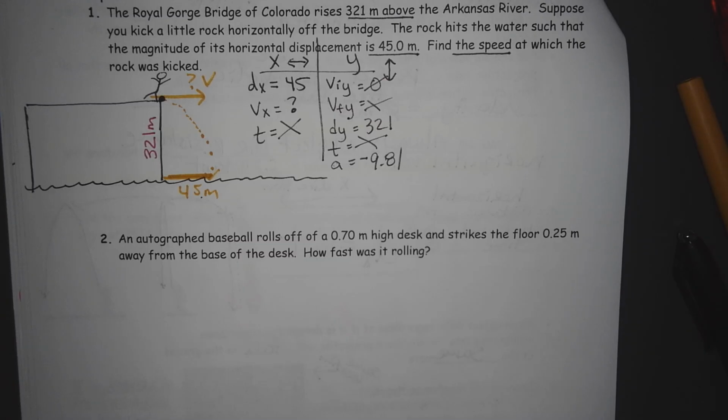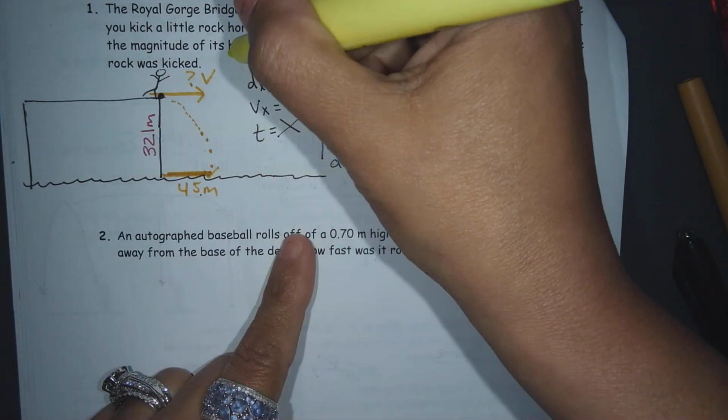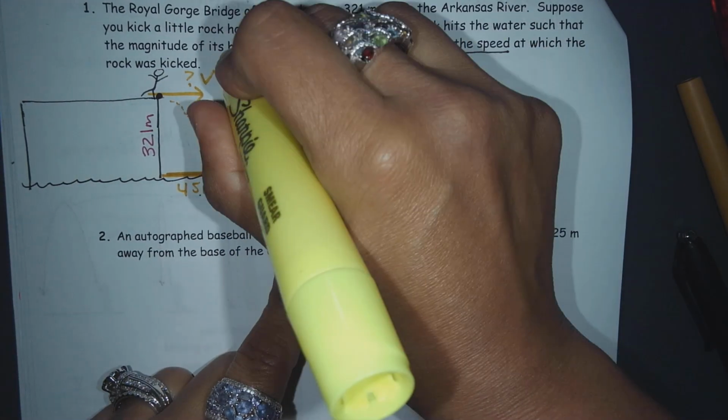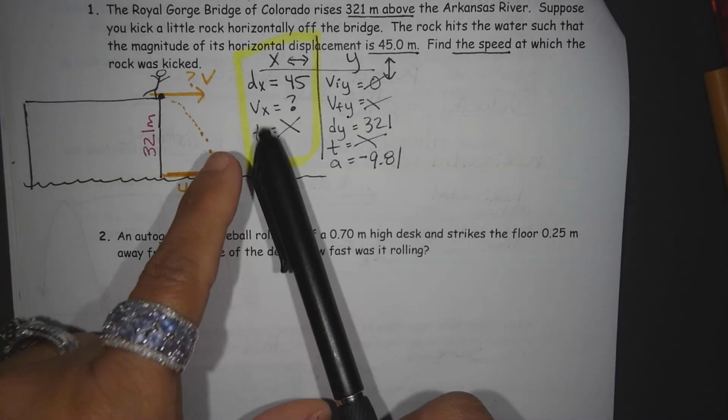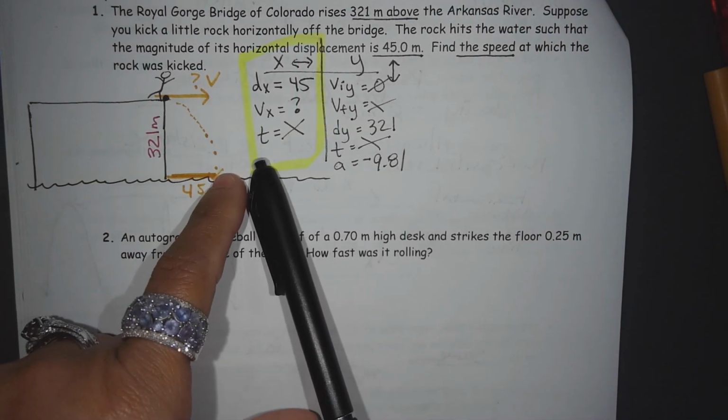Okay, here's what I personally do. Because I'm a visual person, I have to see it so I can learn it. And I'm going to come over here. I'm going to highlight this side because I get overwhelmed. Personally, I'm going to highlight the side that I need.